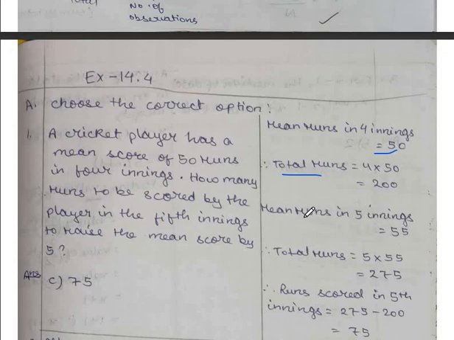Now, they are asking how many runs to be scored by the player in the 5th innings to raise the mean by 5. That is, mean runs in 5 innings will be previous mean 50, and now the mean score will rise by 5, so it becomes 55. That is mean runs in 5 innings. Therefore, total runs, 5 into 55 you can multiply, that is 275.